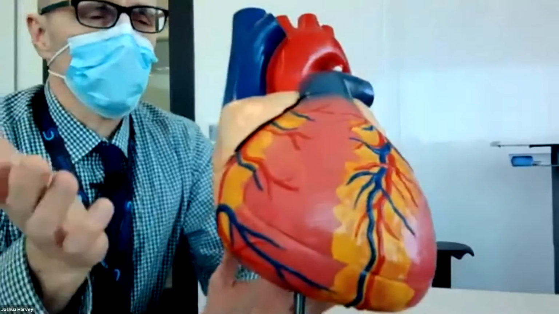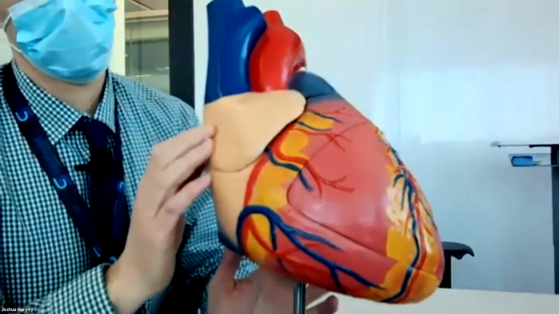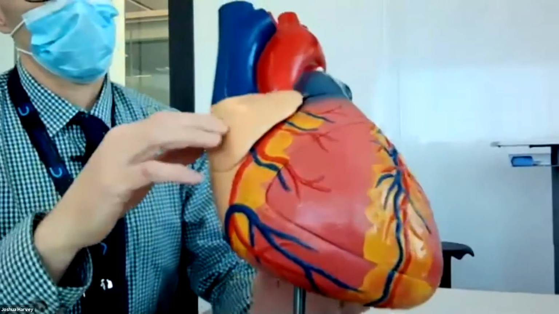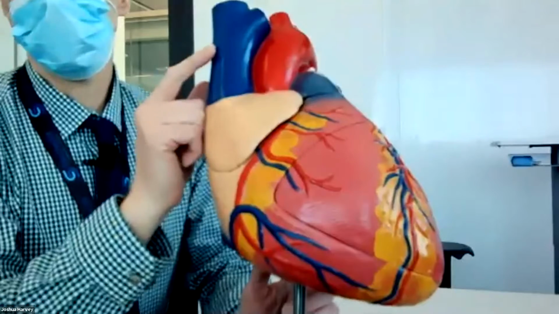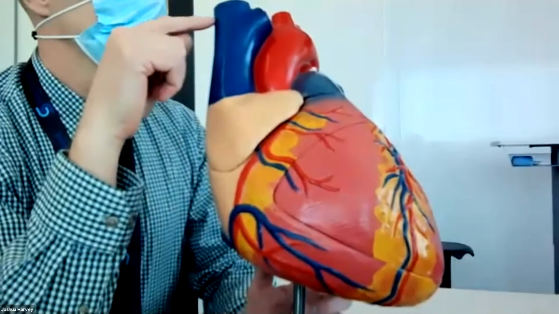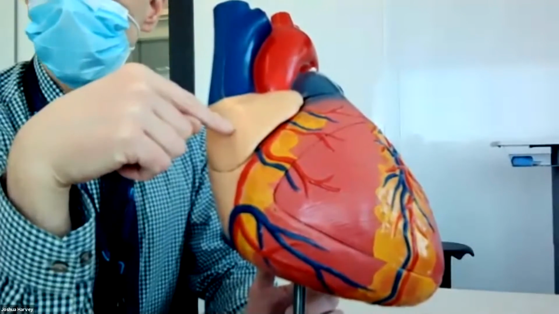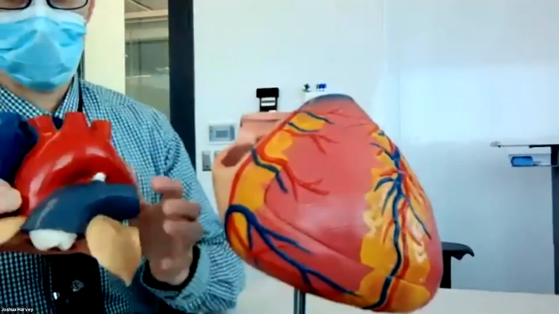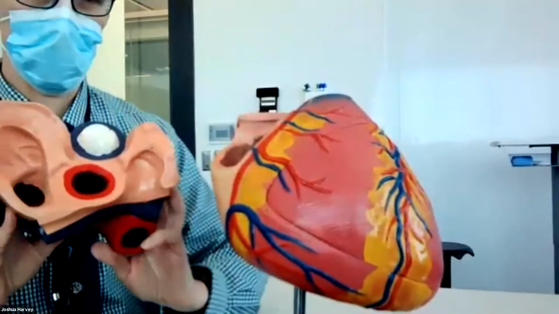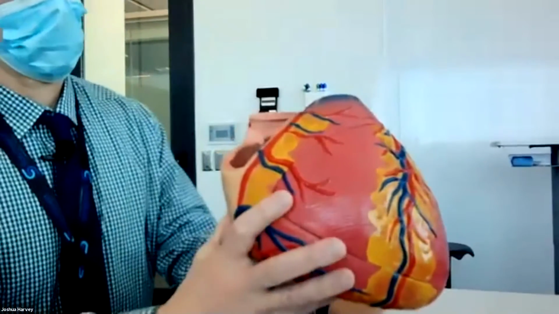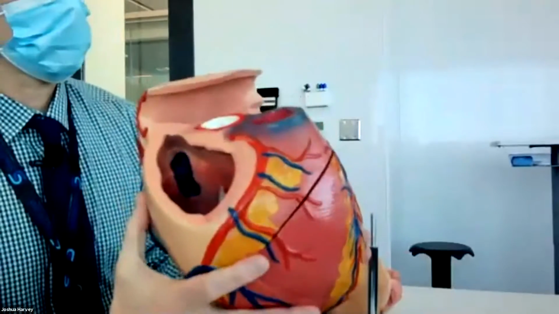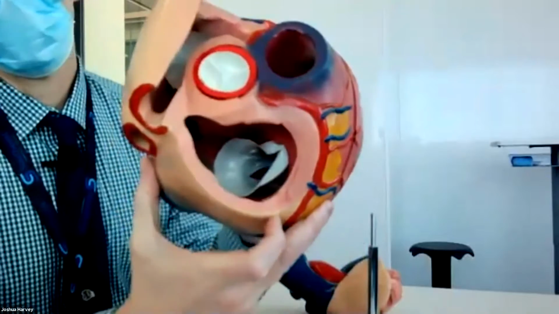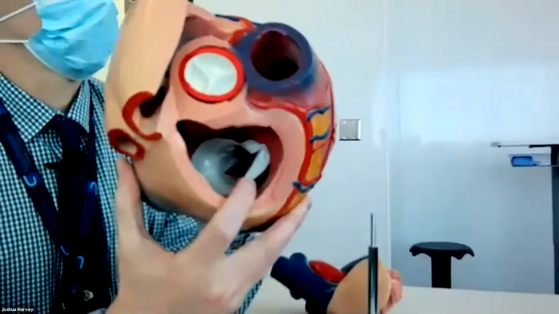But when blood flow is returning to the heart, it actually comes through the venous system to the right atria. That's where it starts. This blue thing on here is what we would call the superior vena cava. Superior vena cava dumps blood into the right atria. If I take this apart a little bit, I just took the right atria off, and here we're looking down into the right ventricle.